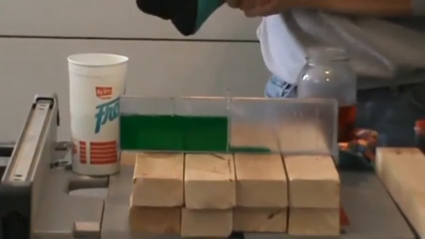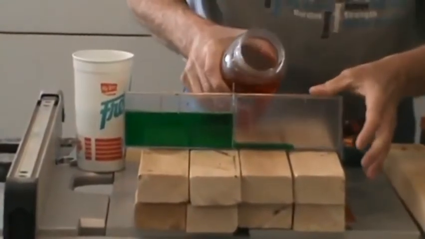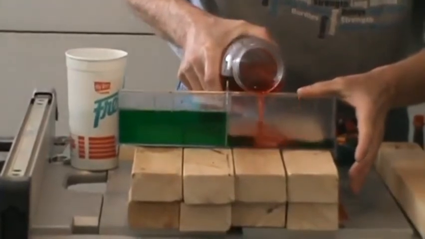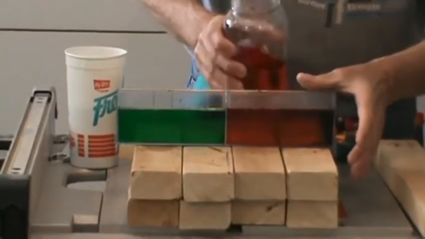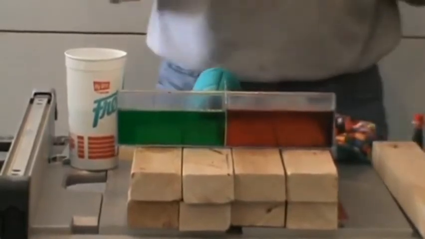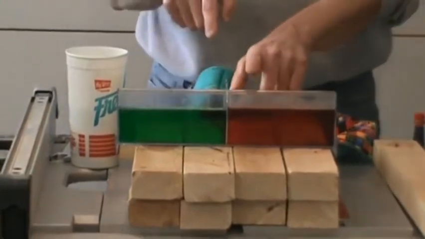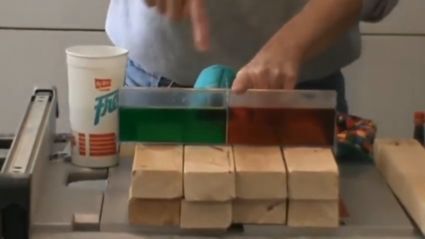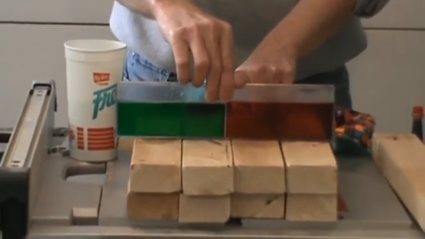Put my nice little mitt on here. Nah, we'll just grab it. It was almost boiling, but I'm gonna try to get the same quantity in there, and that's pretty close. All right, so make your prediction. What do you think is gonna happen? Hopefully you're not seeing it already because I can see something moving. But cold, hot, and how fast will this happen?